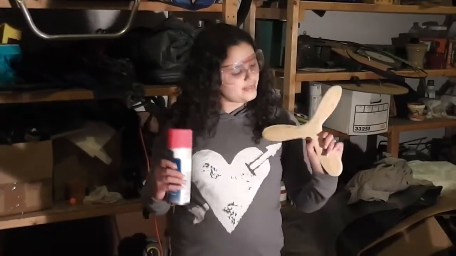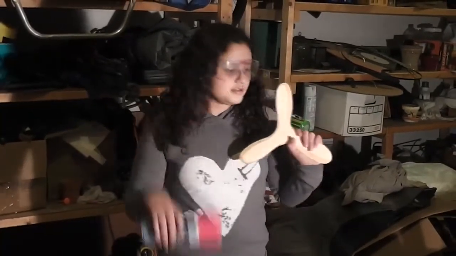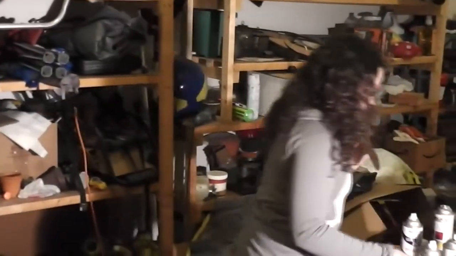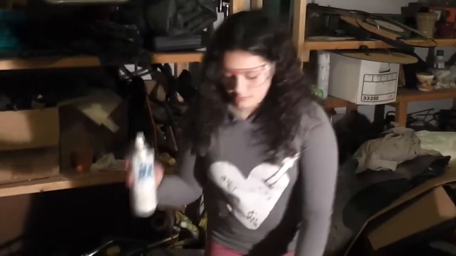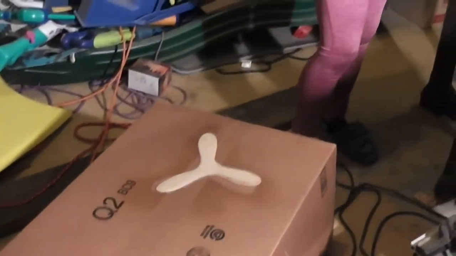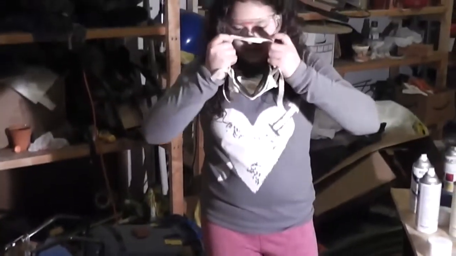So I'm going to spray paint this boomerang with this pink. So first I'm going to spray paint it with this white color so the pink will be more visible. But I don't want to inhale the toxic fumes, so I'm going to put on this mask.